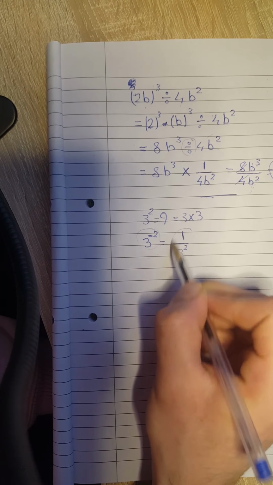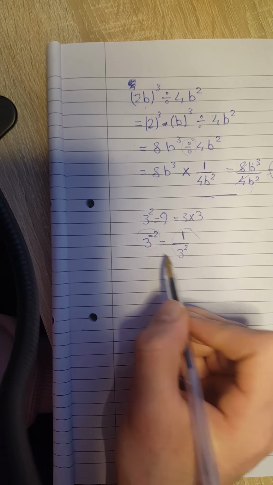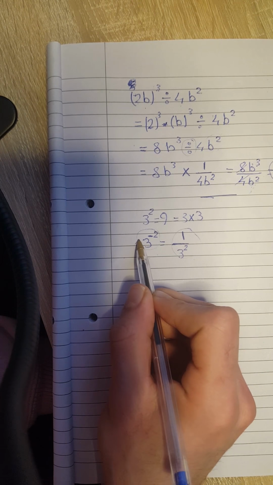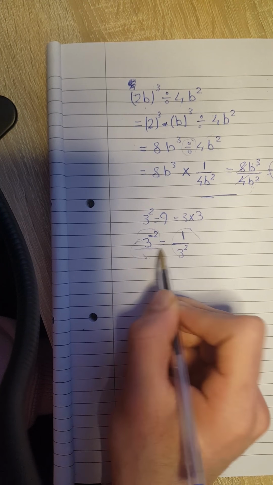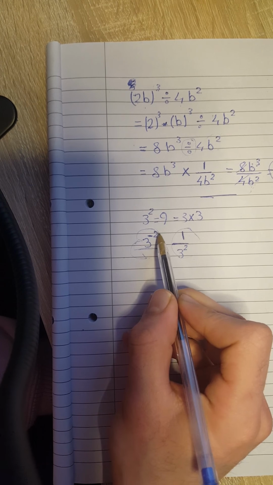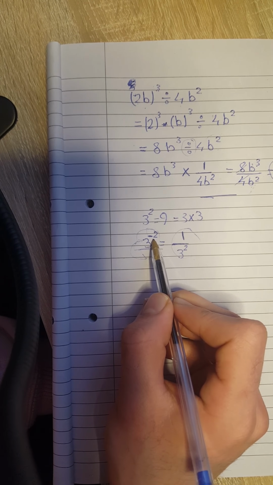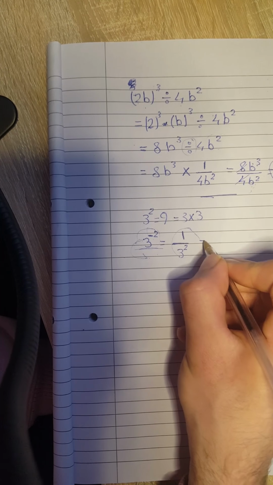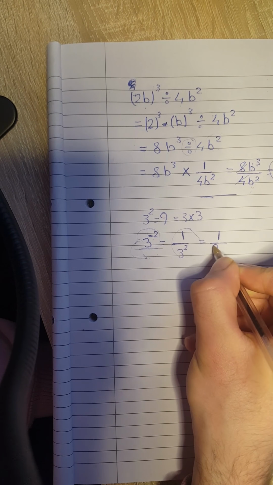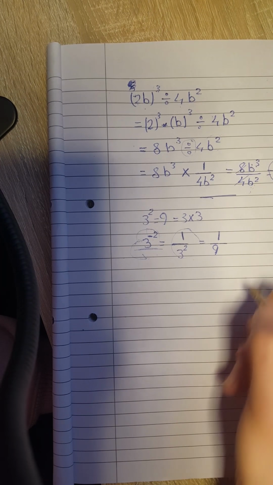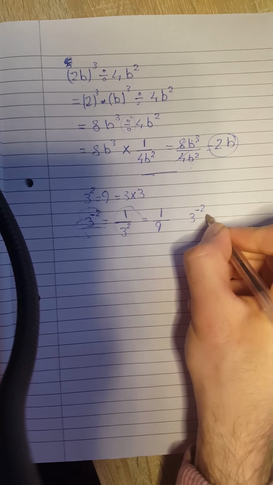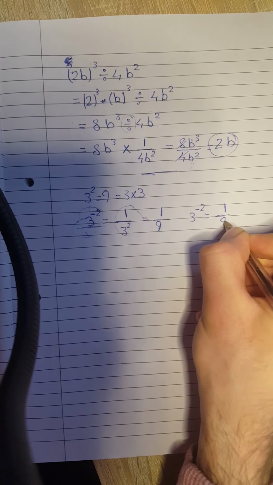This one can be written like that. I put it in the denominator to make the power positive. So now I will end up with 1 over 9. So 3 to the power minus 2 equals 1 over 9.